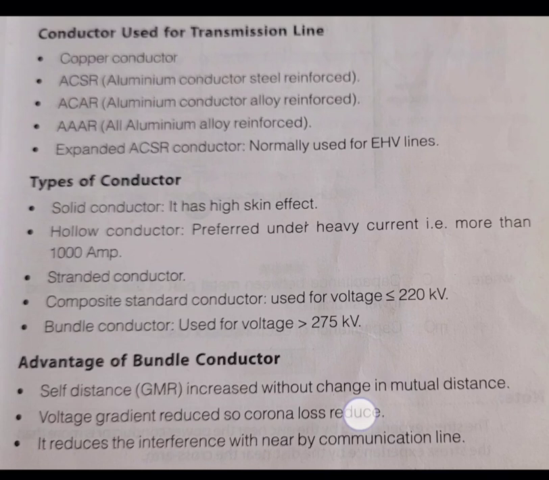You have to remember the types of conductor. See, how many types of conductor? Four to five types of conductors are there. First one is solid conductor. Second one is hollow conductor. Third one is stranded conductor. Fourth one is composite stranded conductor. Fifth one is bundle conductor.